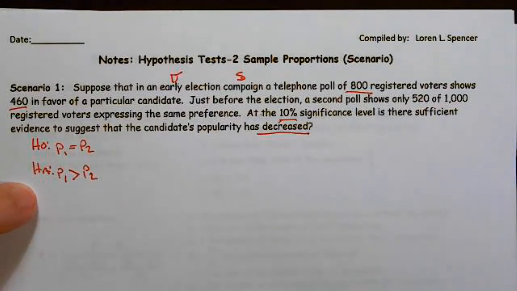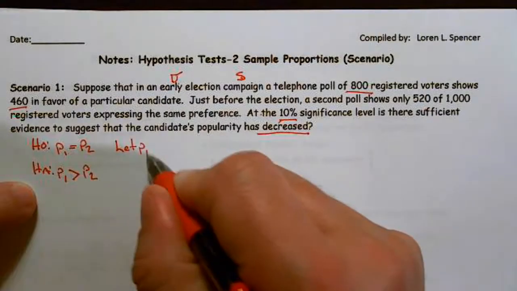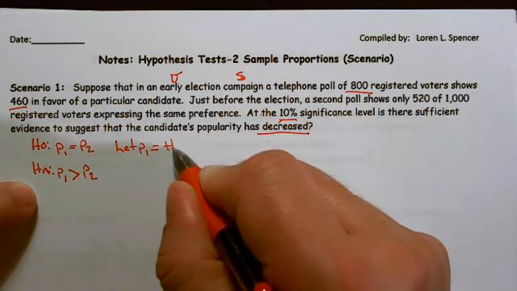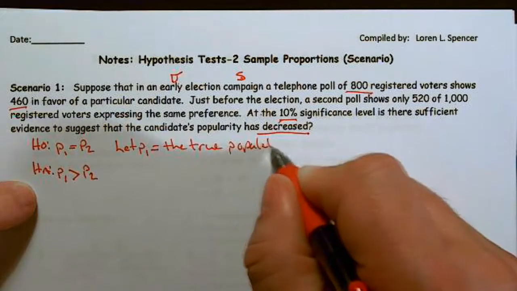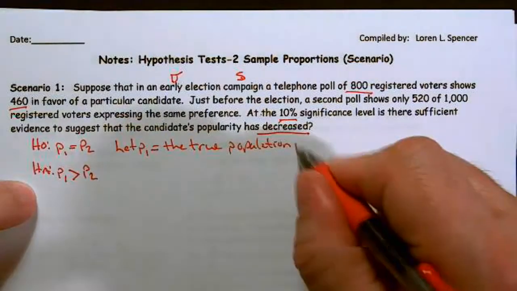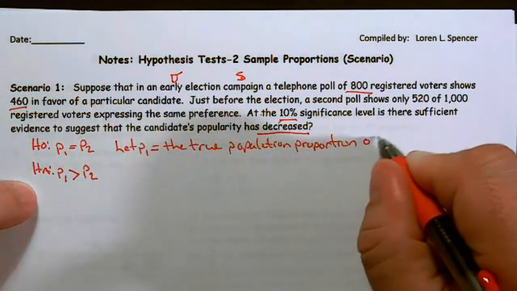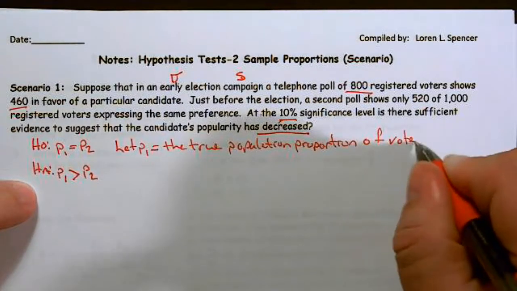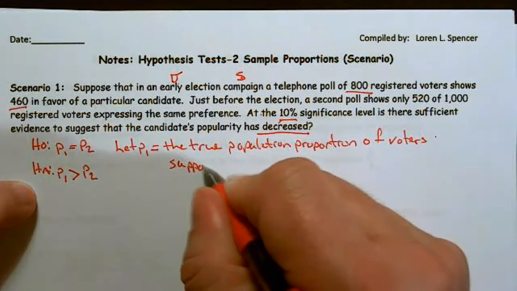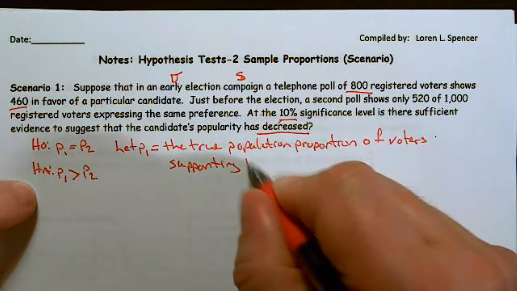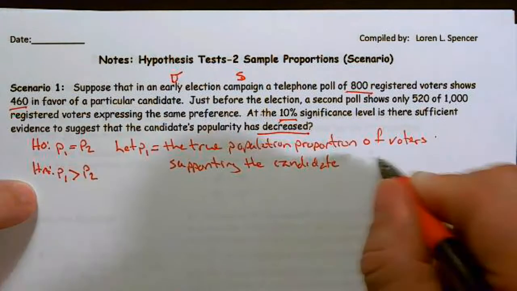So we need to define our parameters. Let P1 equal the true population proportion of voters supporting the candidate in the early poll.